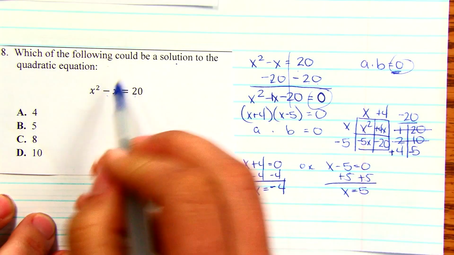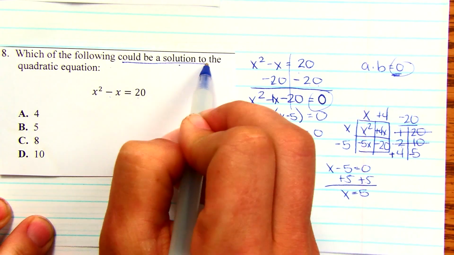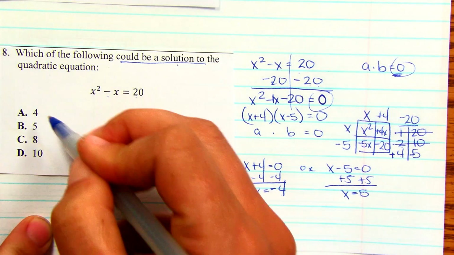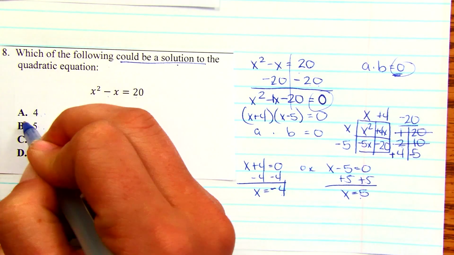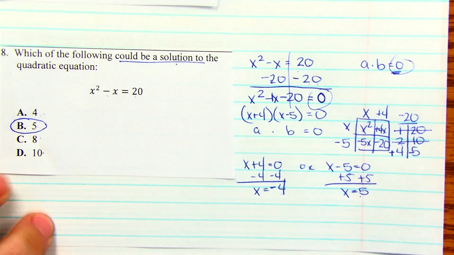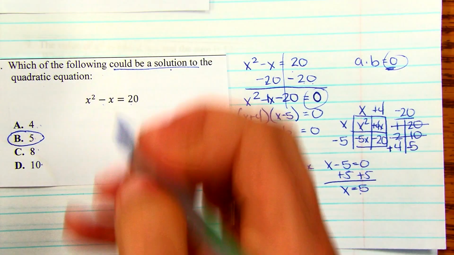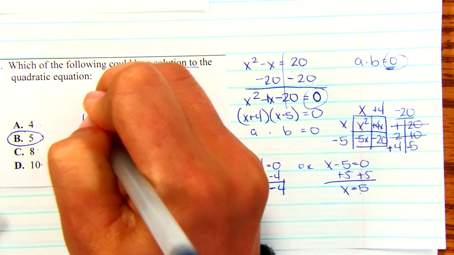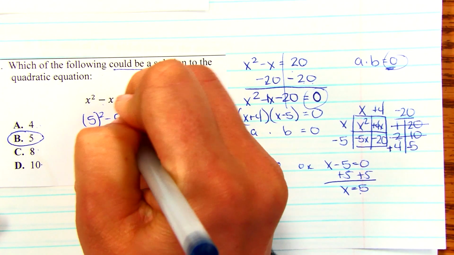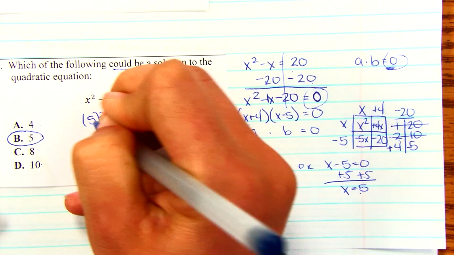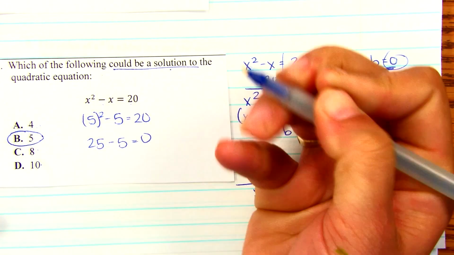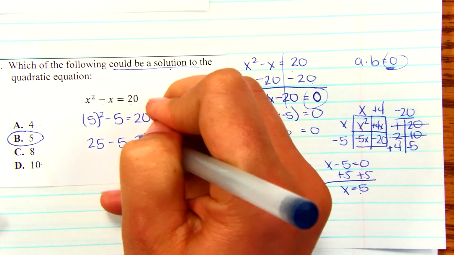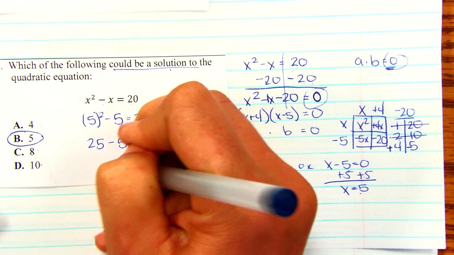So which could be a solution? Negative 4, not an option, or 5. So 5 could be a solution. And just to double check, 5 squared minus 5 equals 20. 5 squared is 25. And 25 minus 5 is 20.